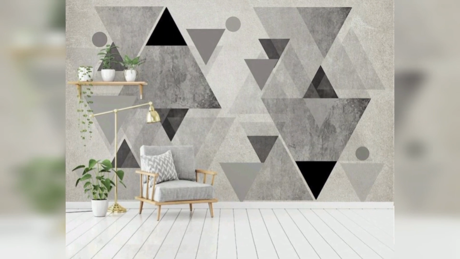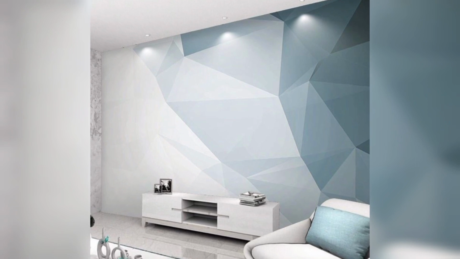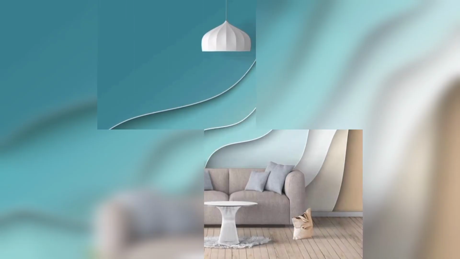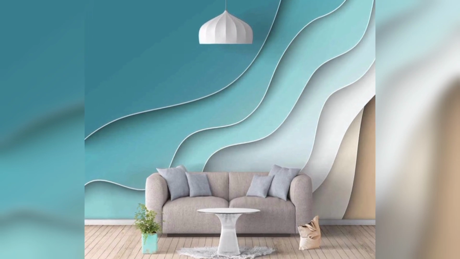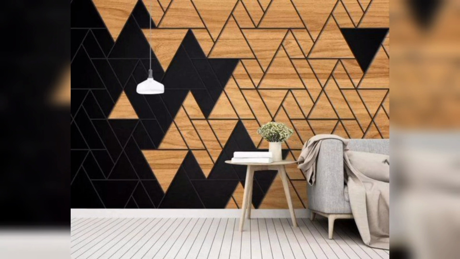Light and shadow play. Incorporate lighting effects to enhance the 3D effect. Strategically placed lights can create interesting shadows. Consider backlighting the wallpaper for a dramatic impact.